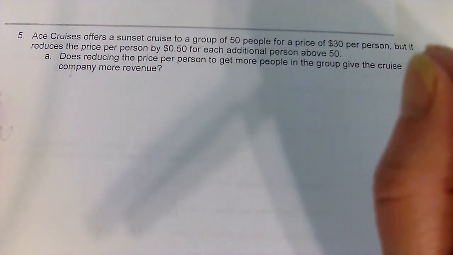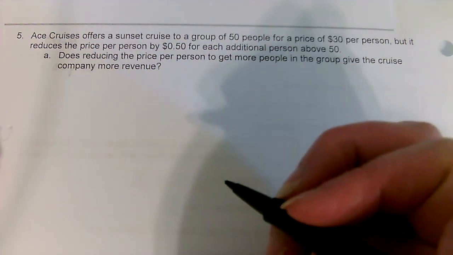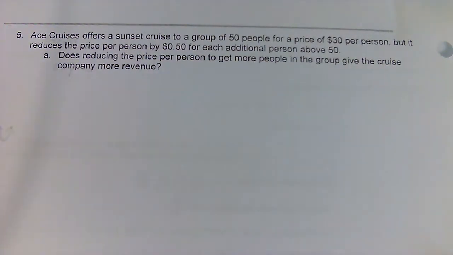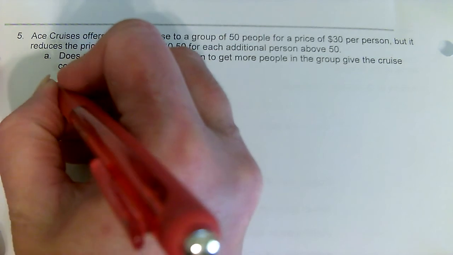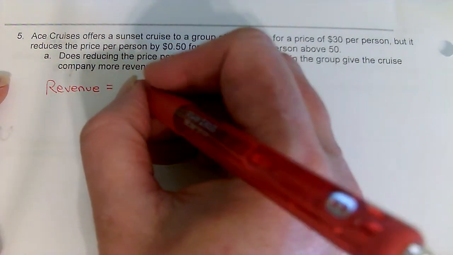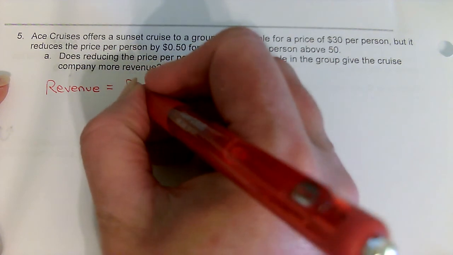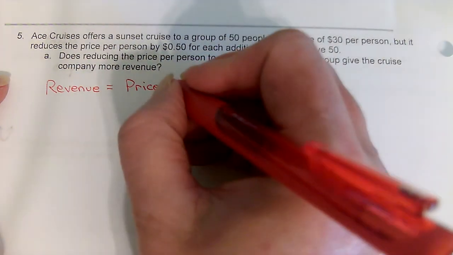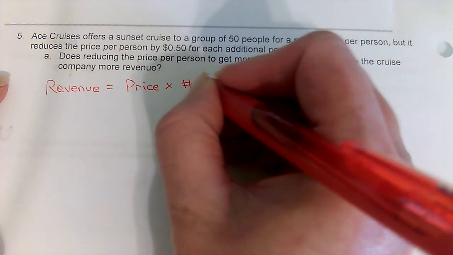Okay, so I want you to think about this. If we're talking about the revenue, the revenue is going to be the price times the number sold, right?